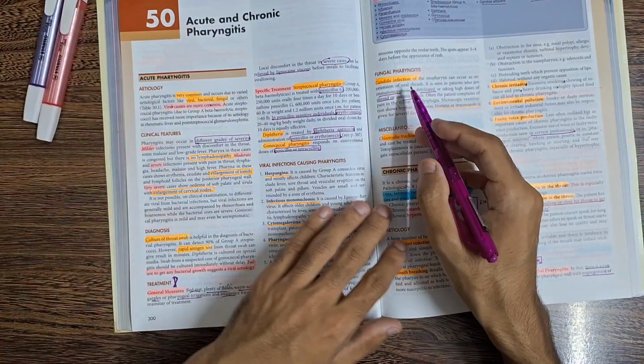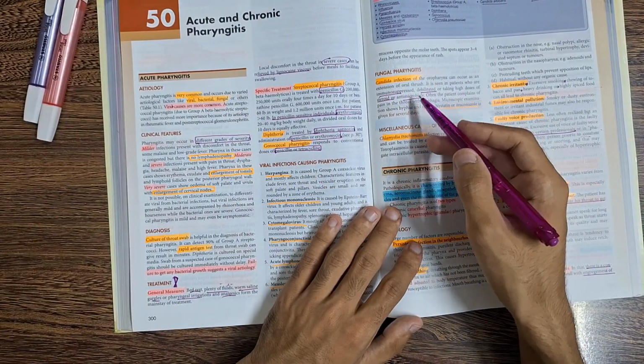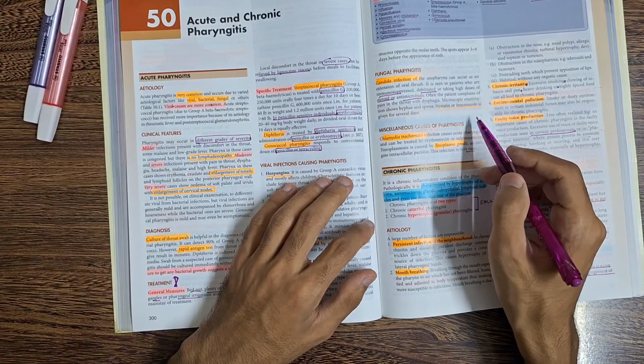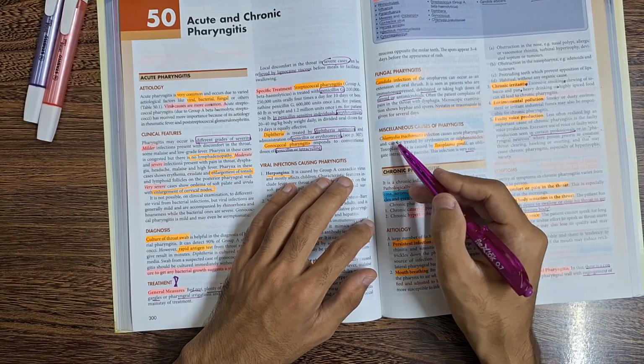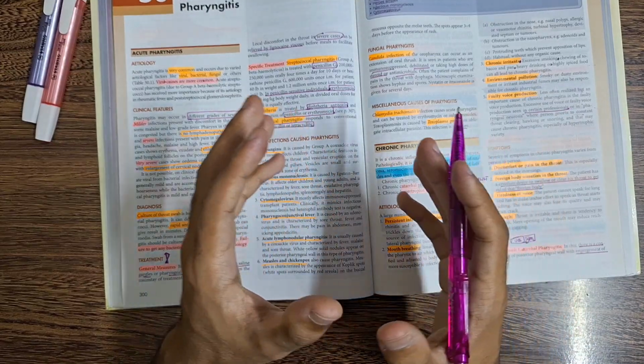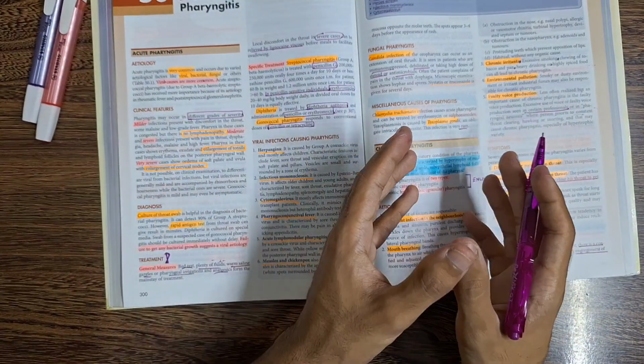In case of fungal, the candida is the cause, a whitish layer is formed, and nystatin or itraconazole is the treatment. Miscellaneous causes are chlamydia and toxoplasma. The chronic pharyngitis is very important. Now, acute can convert into chronic pharyngitis.